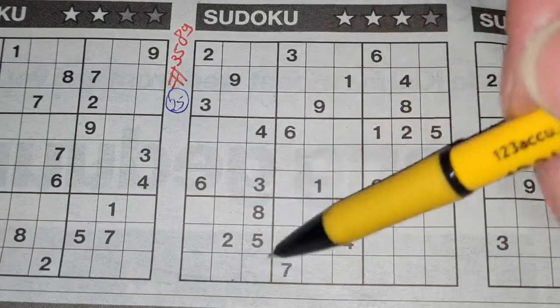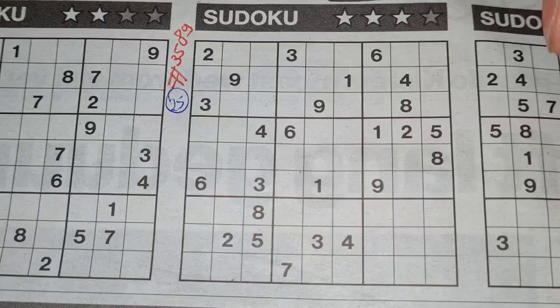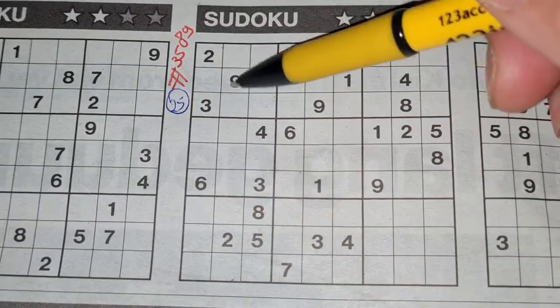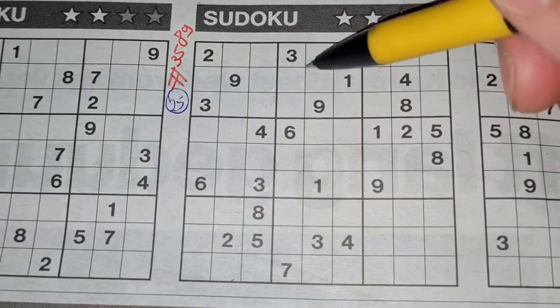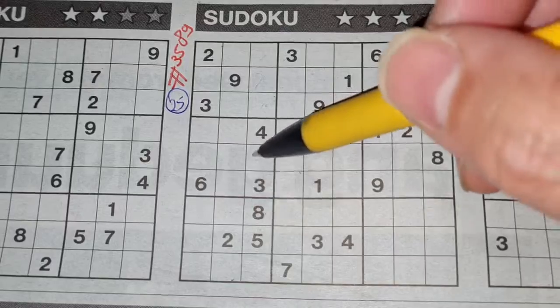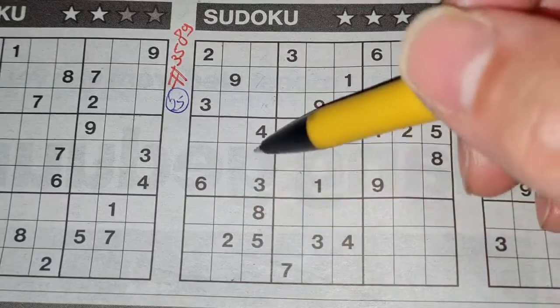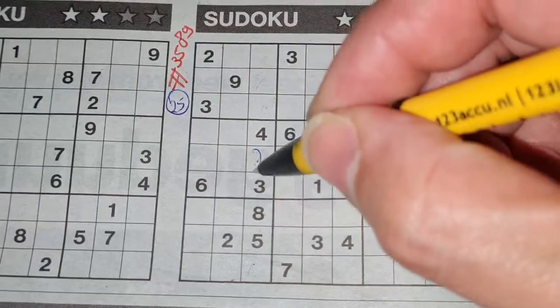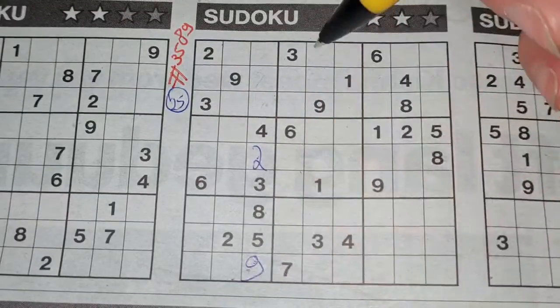The third column. 5 missing numbers. 2 of those missing numbers are the 2 and a 9. We have a 2 and a 9 in this big square, so no 2 and 9 in these 3 boxes. The 2 and 9 go in those 2 boxes as a pair. We have a 2 here in this big square, so no 2 there. 2 should be here, and a 9 goes there.